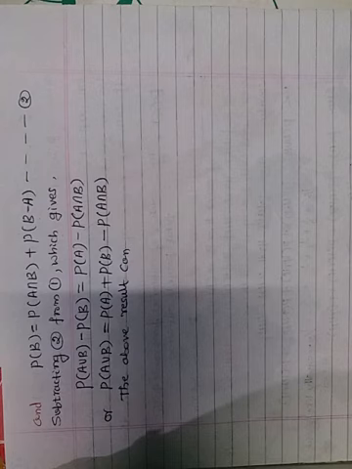In the next class, we shall study this representation through the Venn diagram, through the figure. Then the last one is the probability of the event not A. This is the last theoretical concept in this probability chapter.